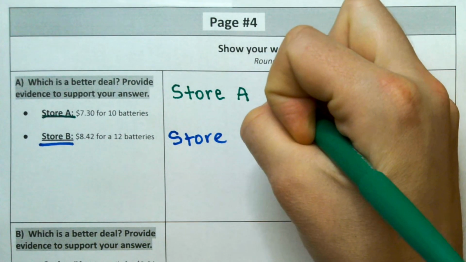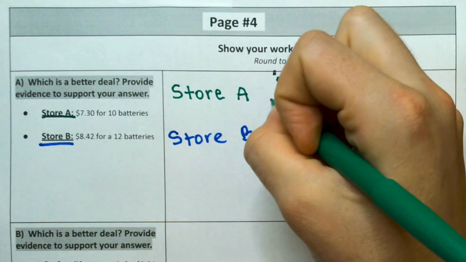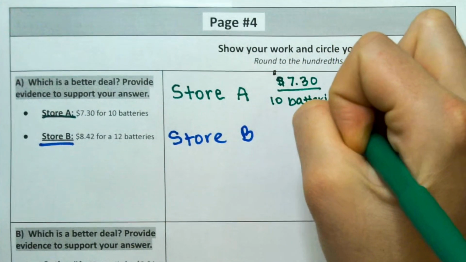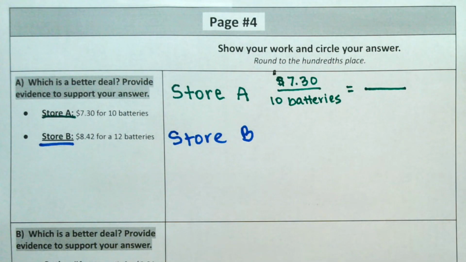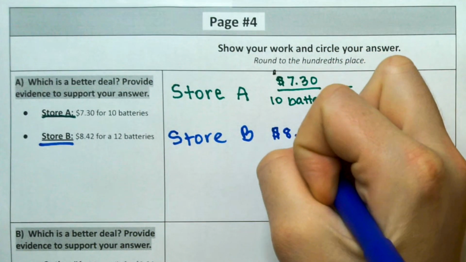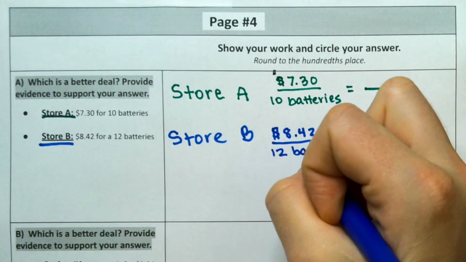So I'm going to do for store A, $7.30 divided by 10 batteries. And then for store B, $8.42 divided by 12 batteries.